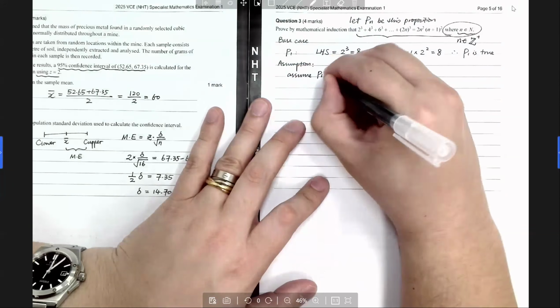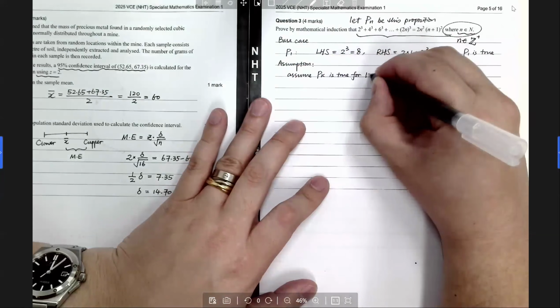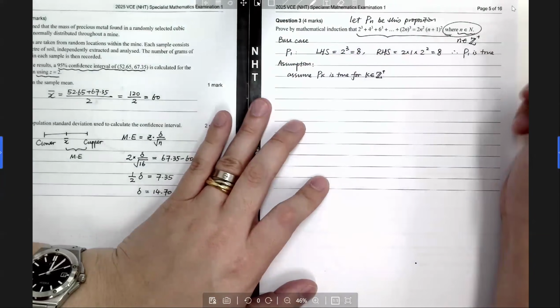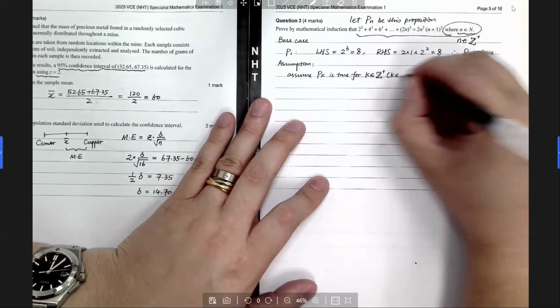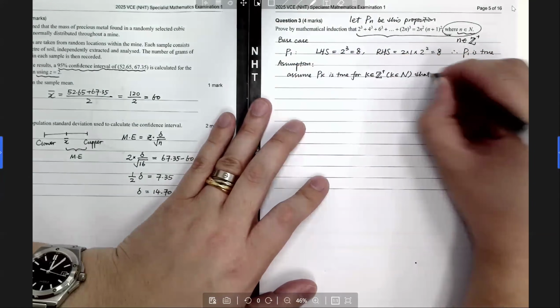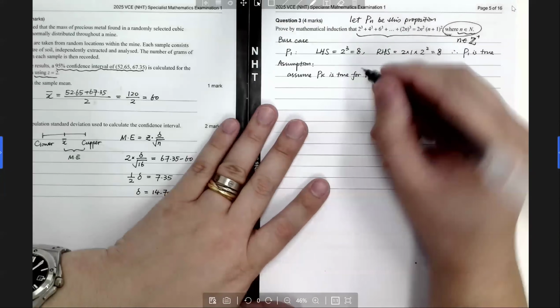Next step, I'm going to state the assumption. Assume Pk is true, where k belongs to Z plus, or k belongs to N. We need to specify that in an explicit expression.